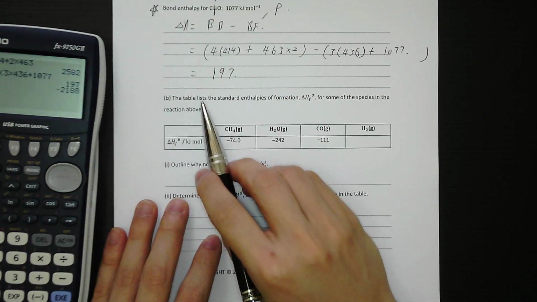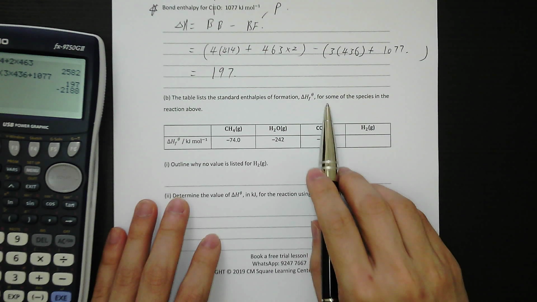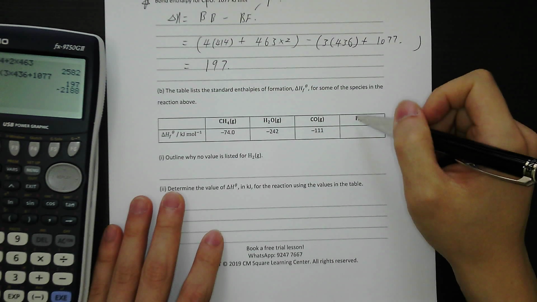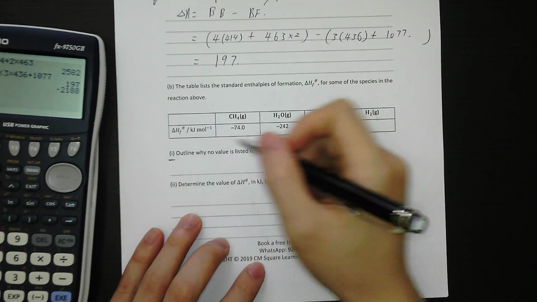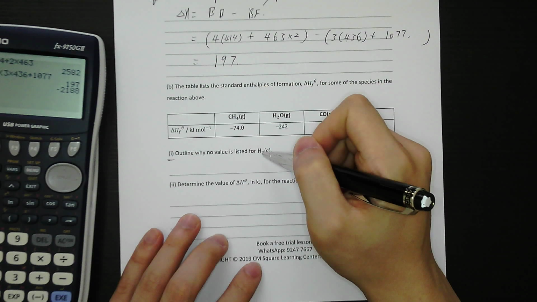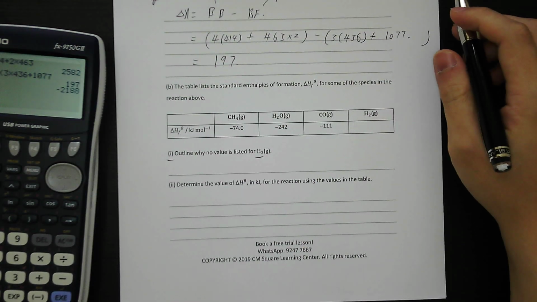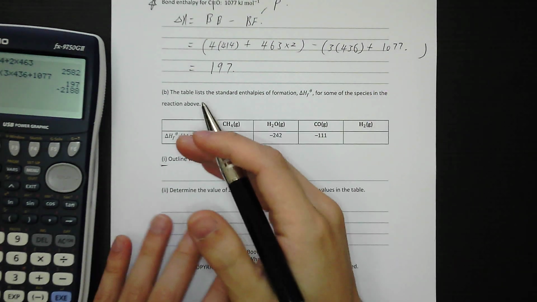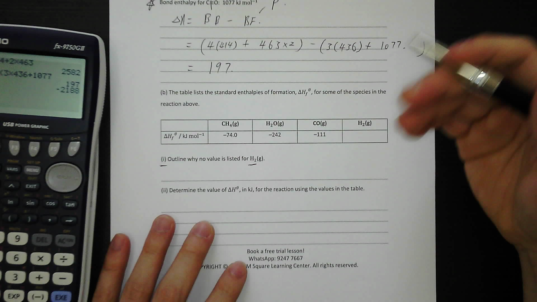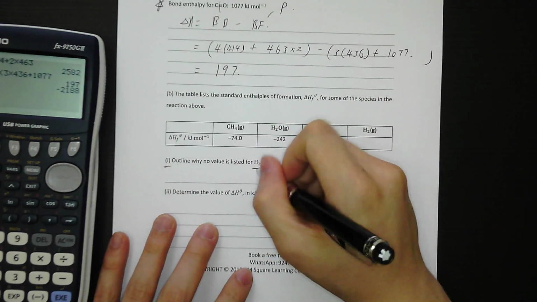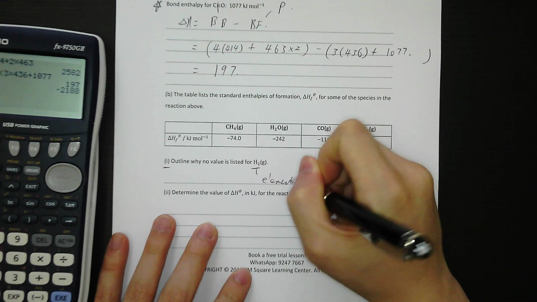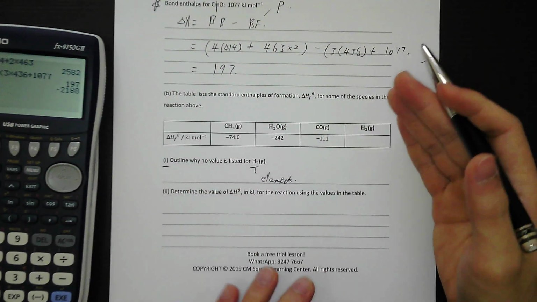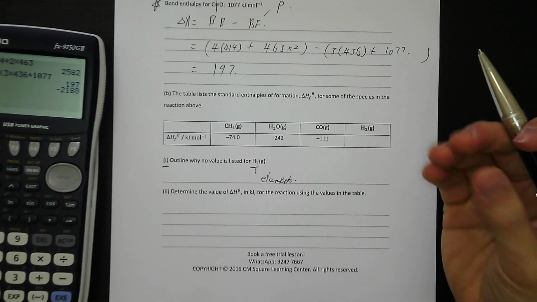And part B: the table lists the standard enthalpy of formation of some of the species in the reaction above. Only the hydrogen gas is not given. Part 1: outline why no value is listed for H2. You can't even find it in the data book, because the enthalpy change of formation value for an element is 0. That's why it's not given, because H2 is an element. And that's the answer.